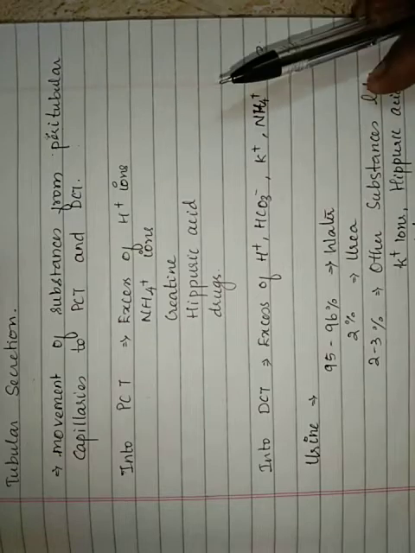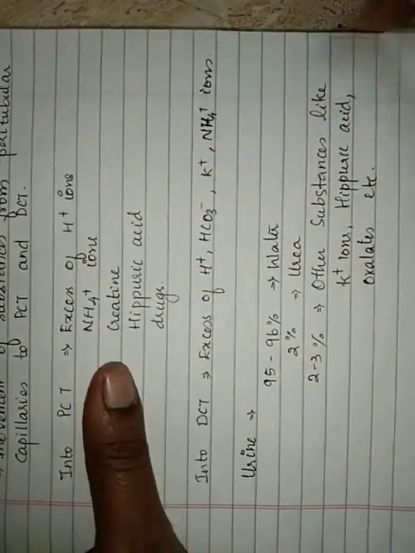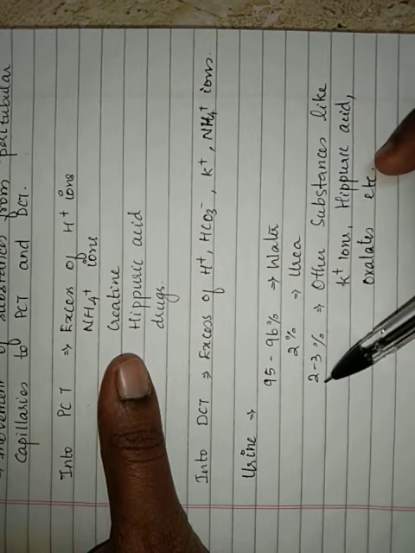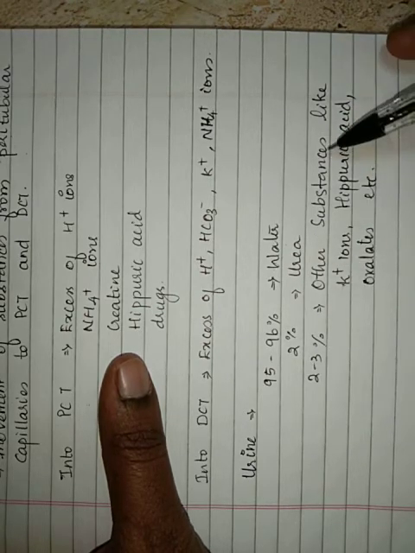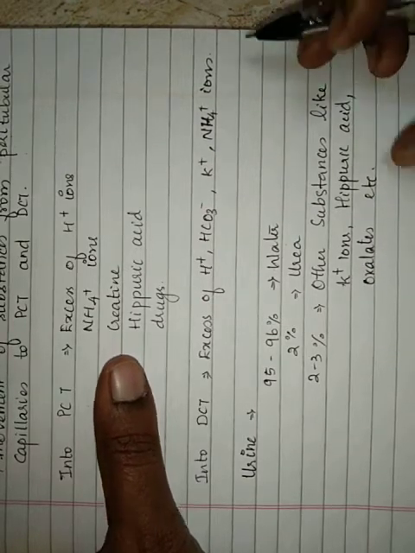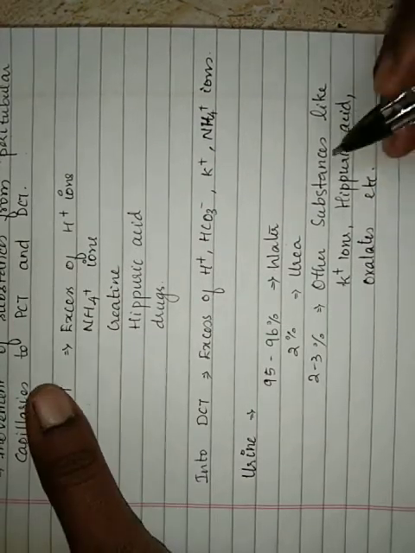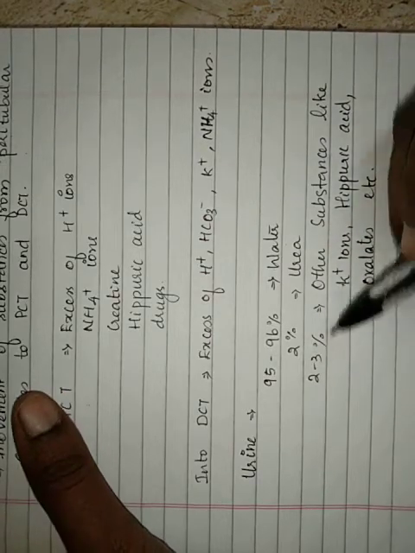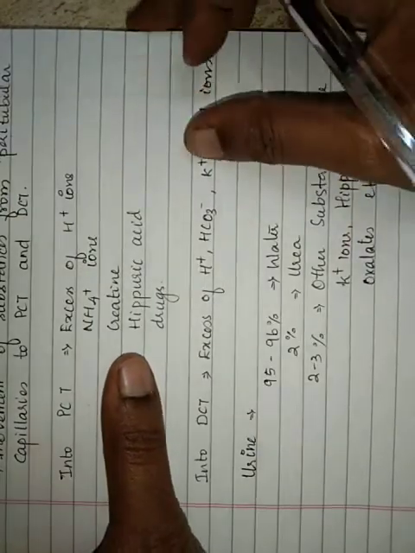Finally, what is formed is called as urine. Urine oda chemical composition, it is having 95 to 96% of water, 2% of urea and 2 to 3% of other substances like hippuric acid, oxalates, potassium ions, creatine, drugs that are to be excreted. இதெல்லாமே other substances, about 2 to 3%. This is urine formation. So with this we have completed urine formation.